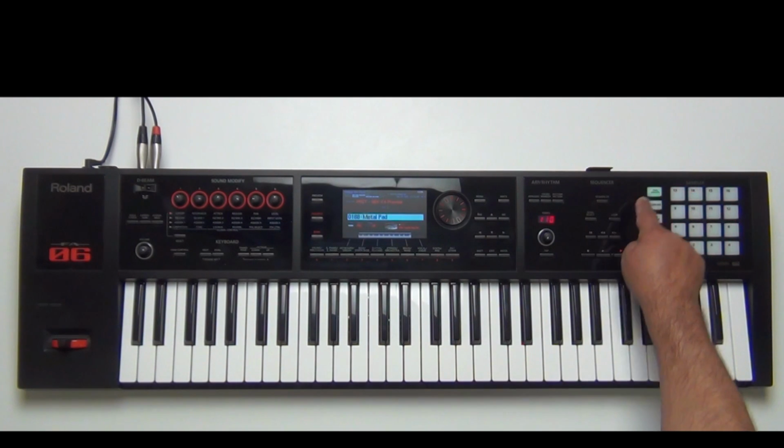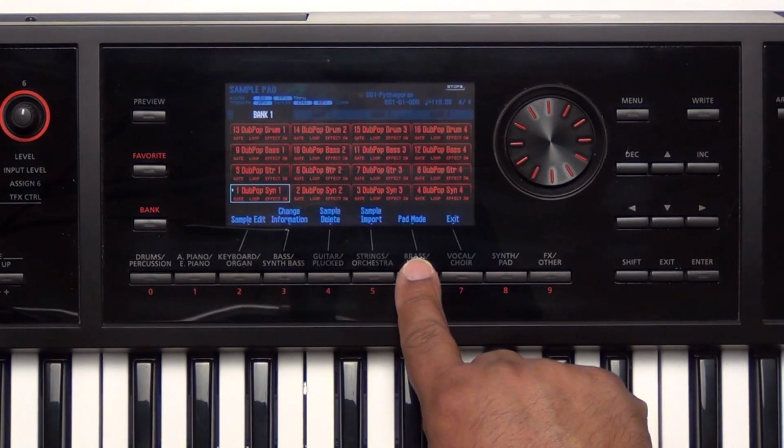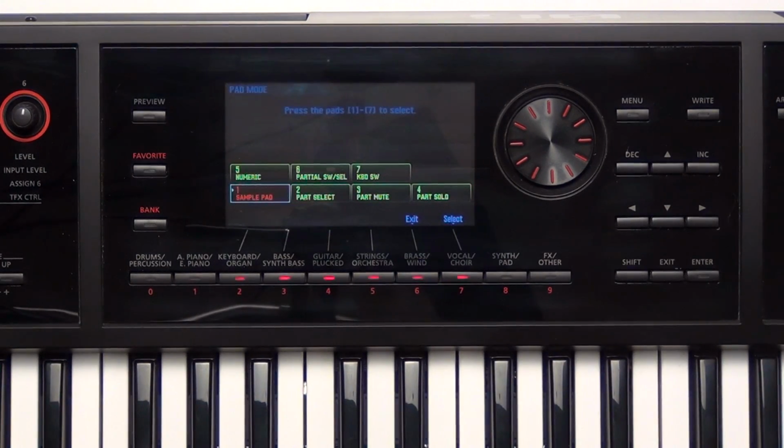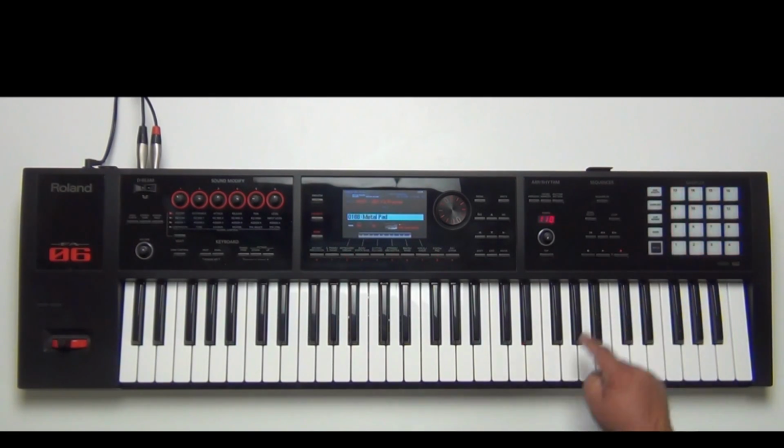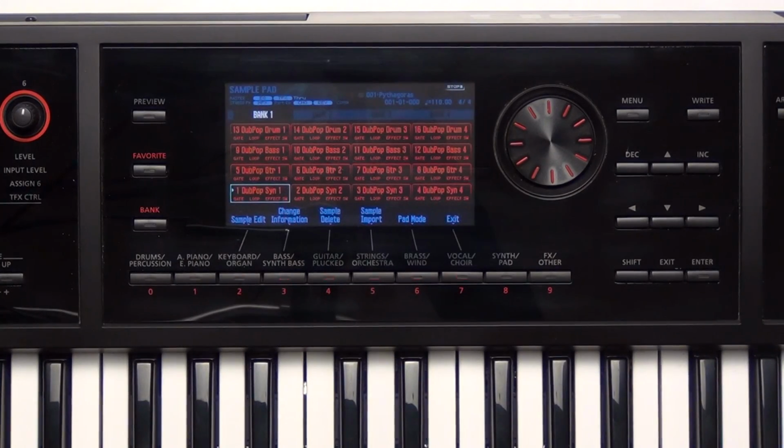So check this out. First off, I'm going to check the FA's pad utility and make sure it's set for sample pad. So mine is already set for sample pad, but just in case yours isn't, go ahead and press the pad mode button and then make sure it's set for sample pad just by choosing pad 1. So once again, now let's go to pad utility and let's look at the sample pad.